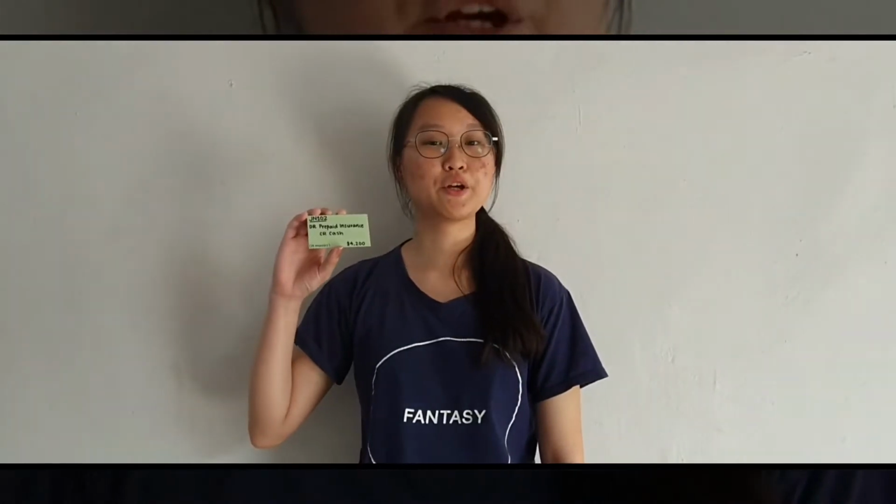Using this source document, we can translate the business transaction into accounting journal entries by debiting prepaid insurance and crediting cash of $4,200.